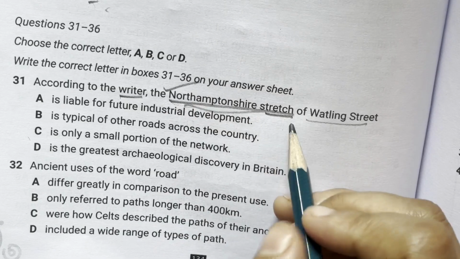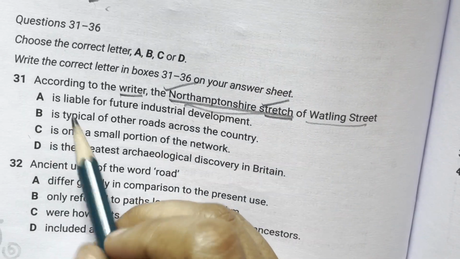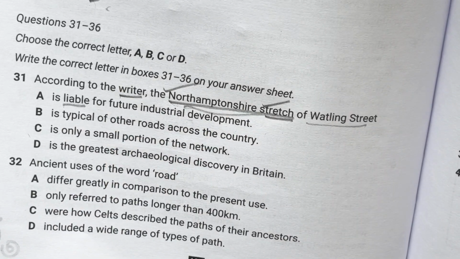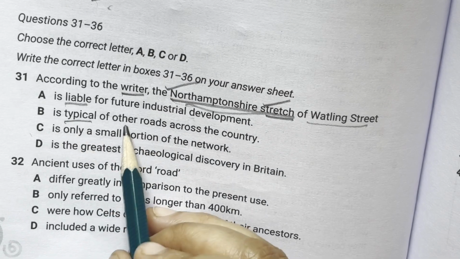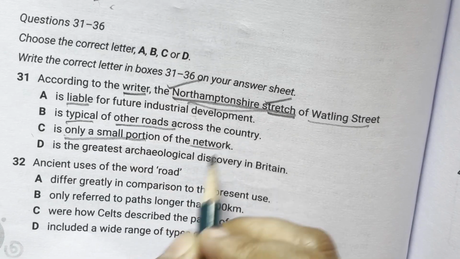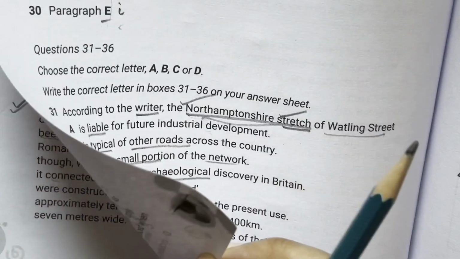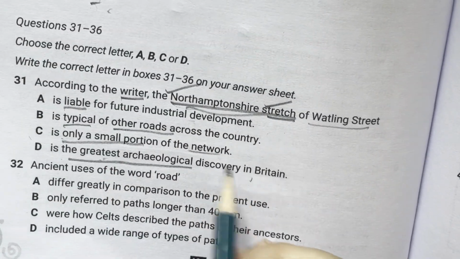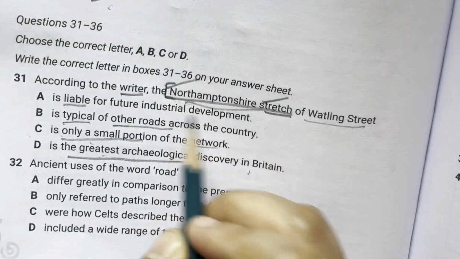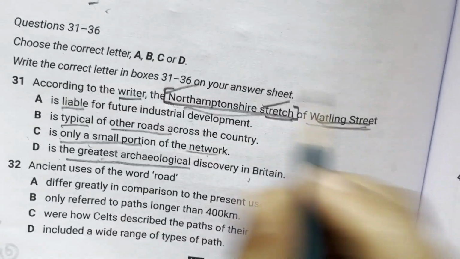So we read that the Northamptonshire stretch of Watling Street is liable for future industrial development. It is typical of other roads across the country, is only a small portion of the network, is the greatest archaeological discovery. So we are going to focus specifically on the Northamptonshire stretch of Watling Street, not the whole Watling Street.